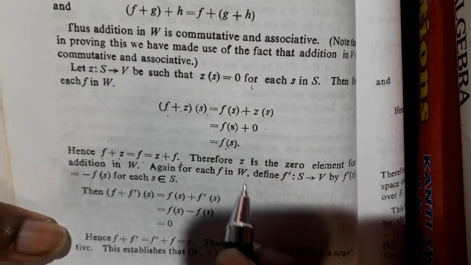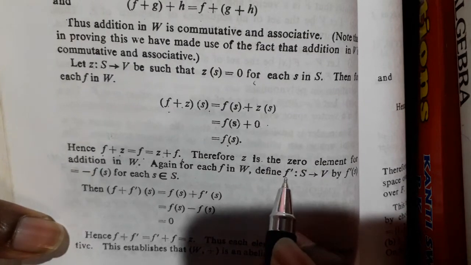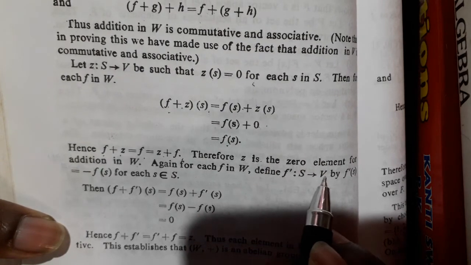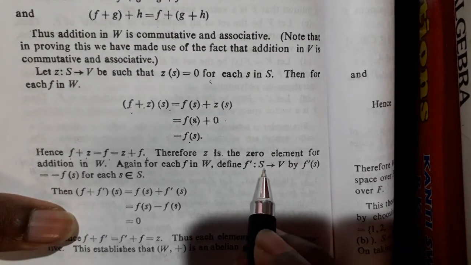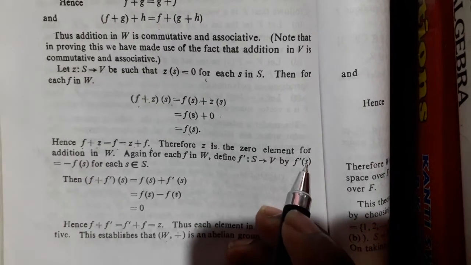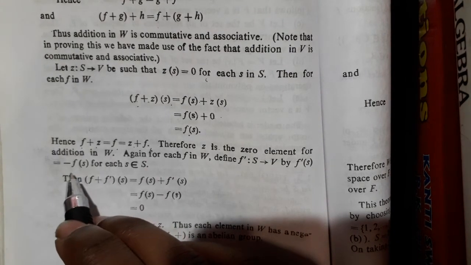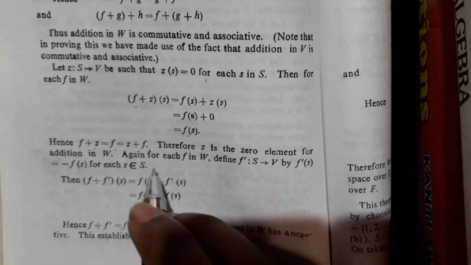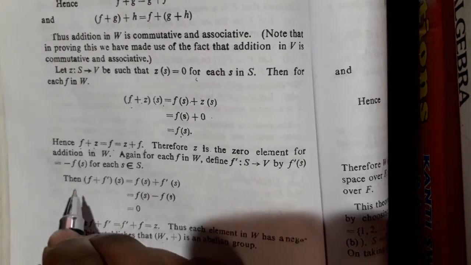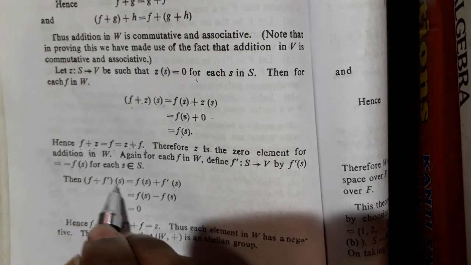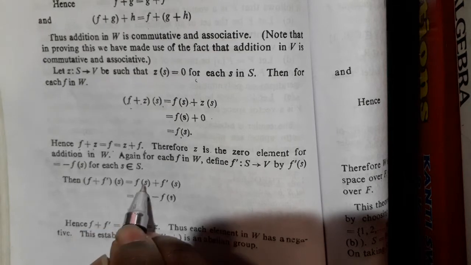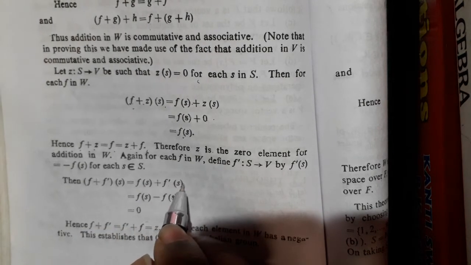Okay, and let us find the inverse of this function. Suppose I take f dash as the inverse of f. I am defining f dash from S to V, defined by f dash s is defined to be minus of fs for each s belongs to W. Now I'm taking f plus f dash s, so this will be fs plus f dash s.